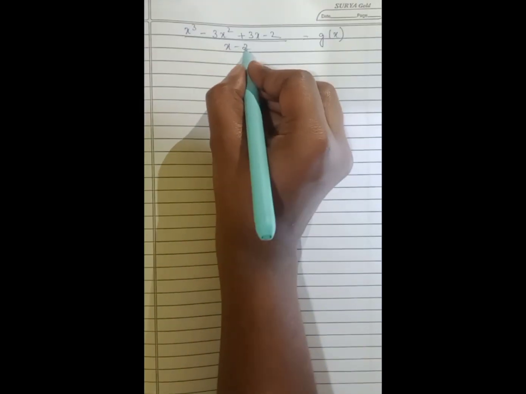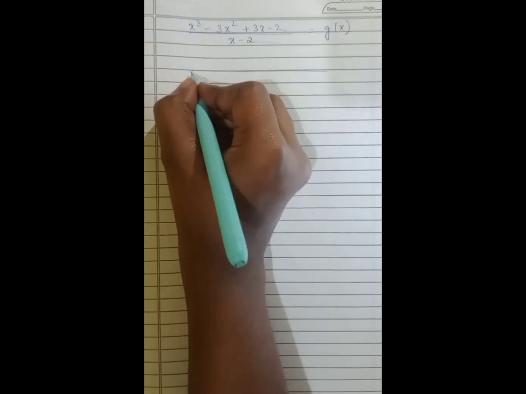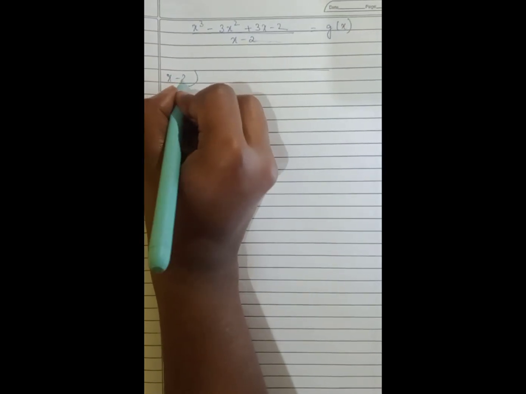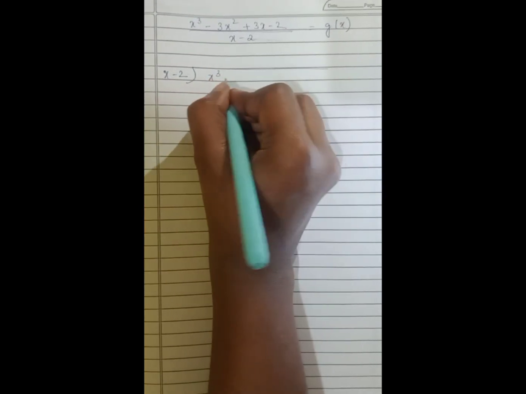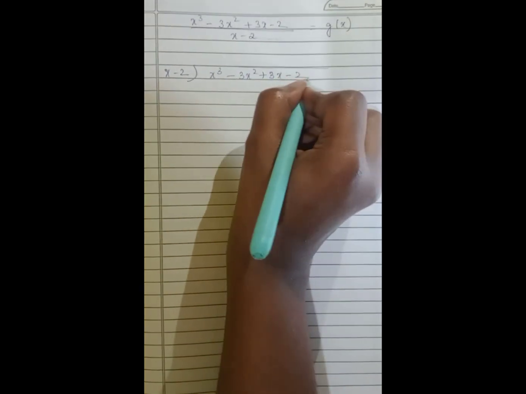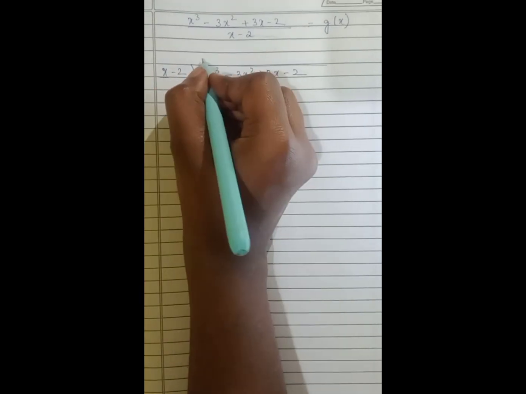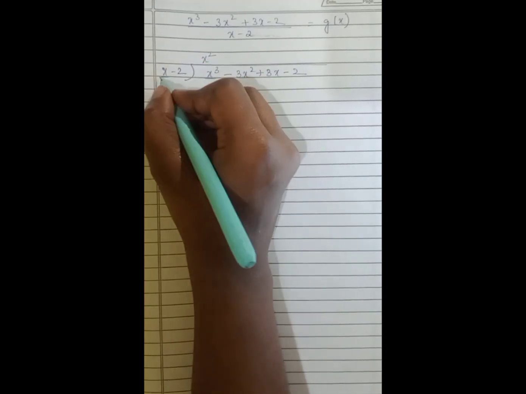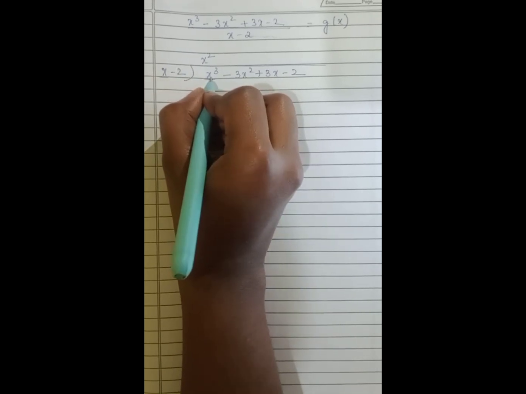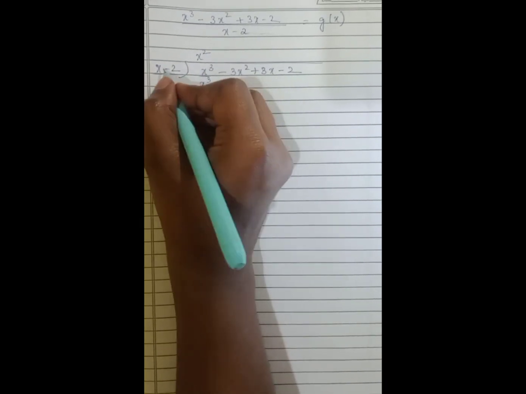Now we are supposed to divide these two. So we'll do our division. X minus 2, x cube minus 3x square plus 3x minus 2. We have x to the power of 3, and here we have only x. So if I multiply x square with x, I'll get x cube. X into x square is x cube.